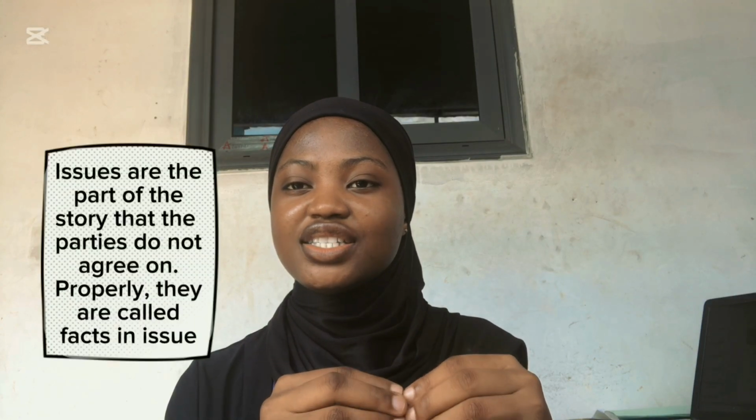Out of these facts, out of this story, will come issues. These are the parts of the facts that the parties have not agreed on. Plaintiff is saying A, defendant is saying B, so they don't agree. In any story, you would find that there are parts where they actually agree. Those are not in issue. But the facts that are in issue are the facts that they disagree on. So let's say it's a contract agreement and the plaintiff is saying he paid 10,000 cedis. The defendant is saying no, you paid 5,000. You even add 5,000 to it. So that part where the parties are disputing will result in what we call the issues of the case.